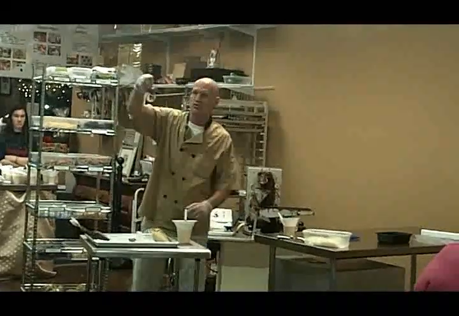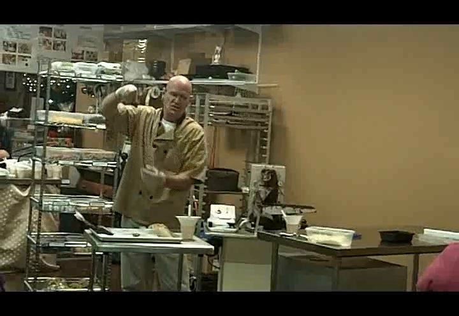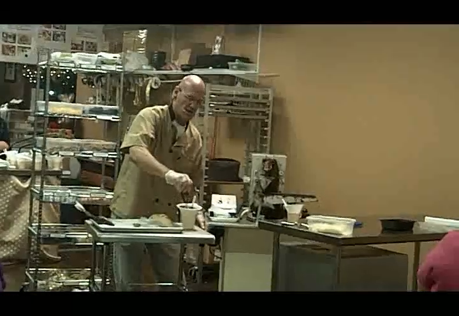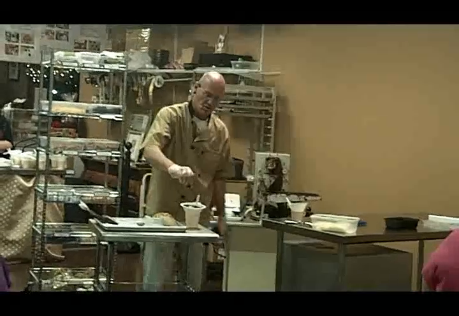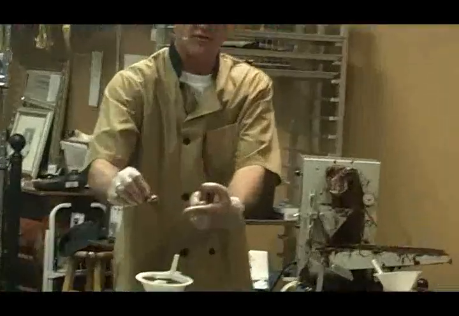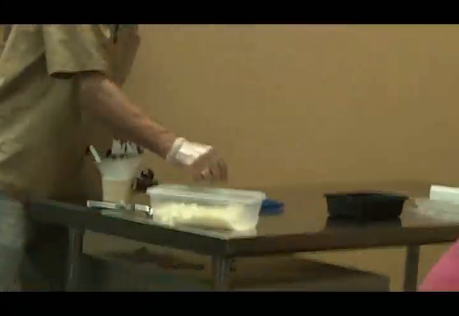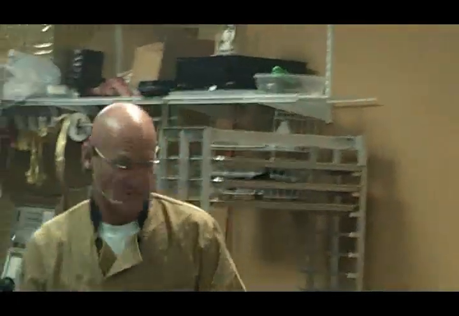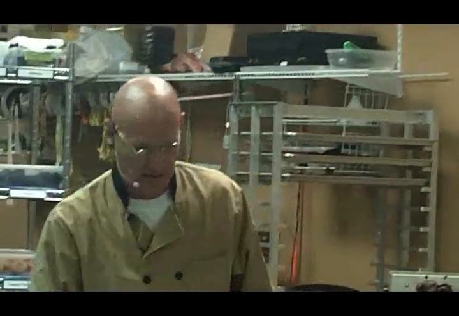One way to do it, hold it by the green part, push it into the chocolate all the way down, pull it all the way back up, shake it off, shake, shake, shake. And then when it stops dripping, it's ready to transfer to paper. Any paper that you have right there will work really well.